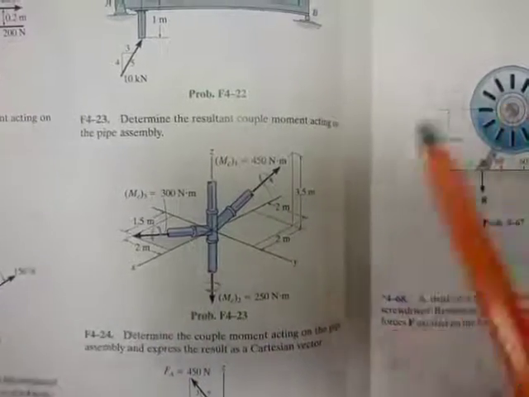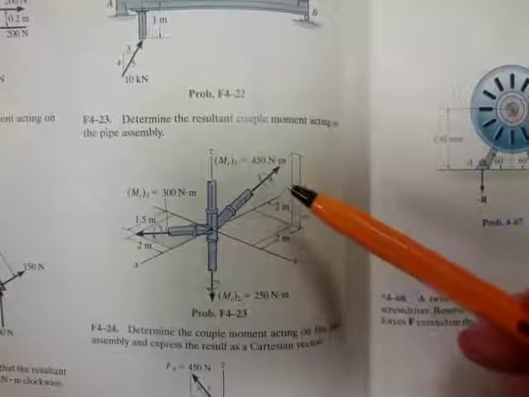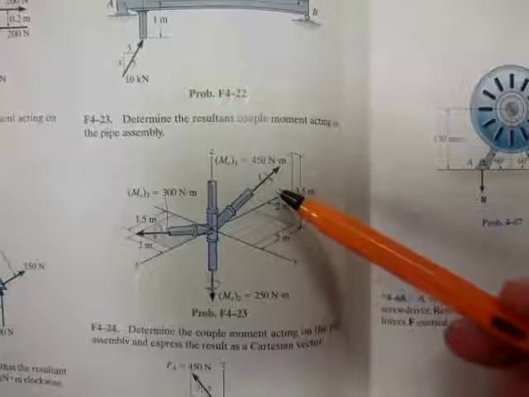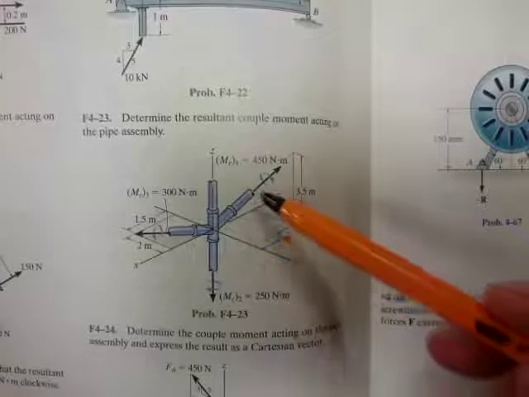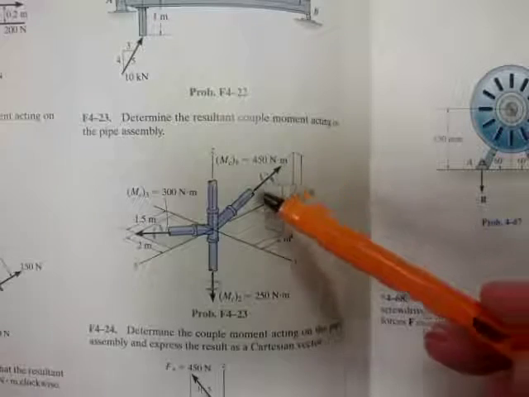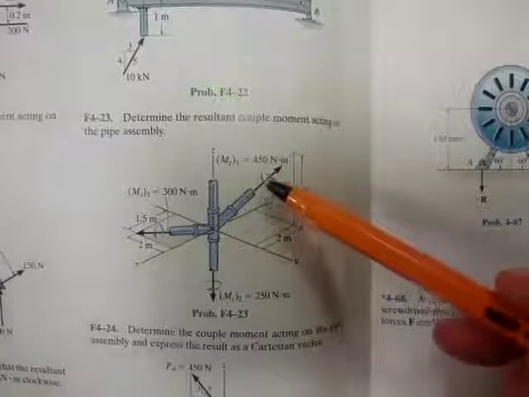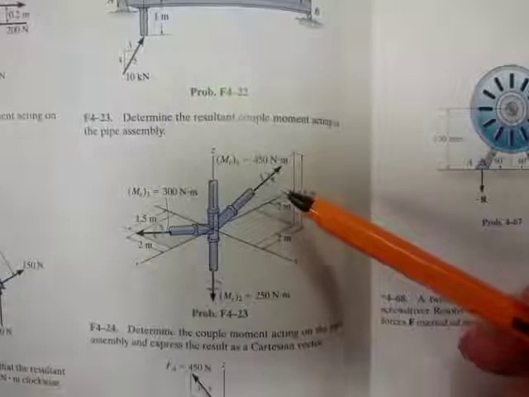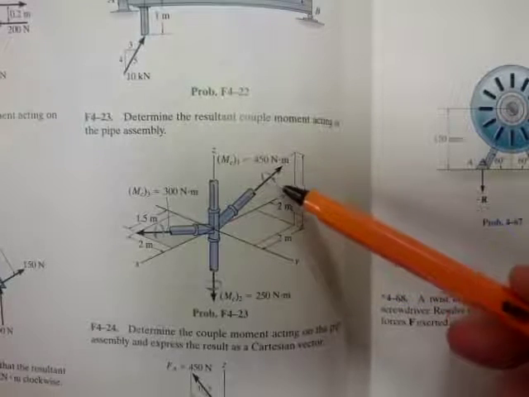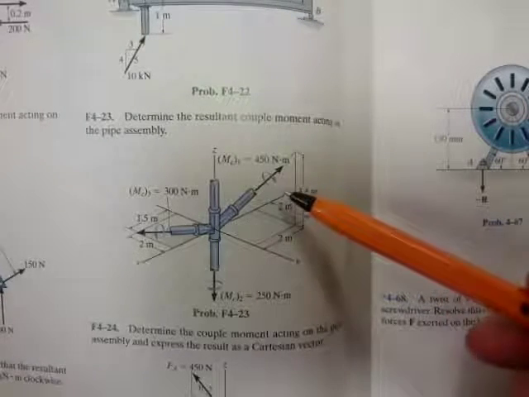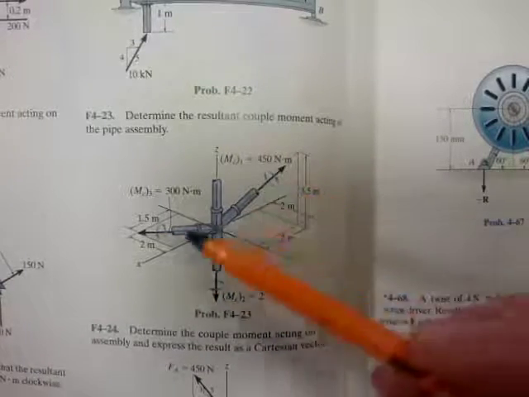I want to remind you that this arrow with the blue arrow going around it, the rotational, circular arrow, whatever you want to call it, is the symbol for a moment. That arrow is the axis about which the couple moment is rotating, and the blue arrow gives you the direction of rotation. So if you put your thumb in the direction of the black arrow, then your fingers should curl in the direction of the blue arrow. Similarly here, what you've got are two couple moments.